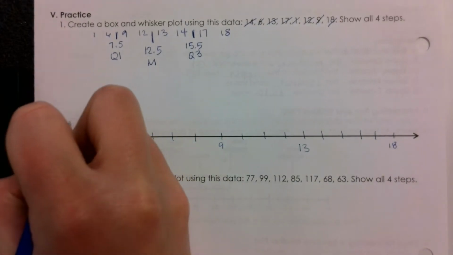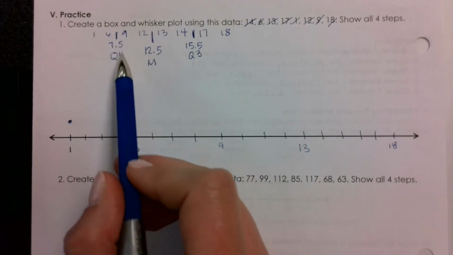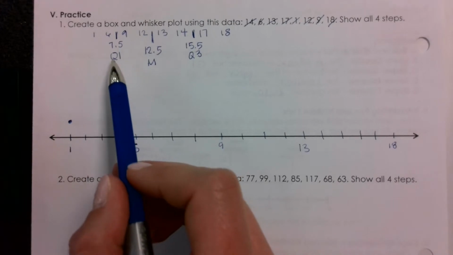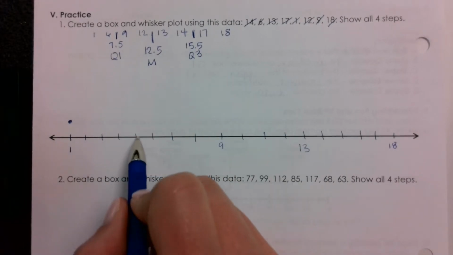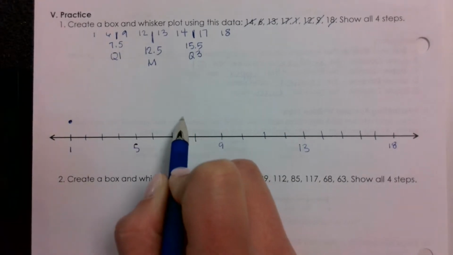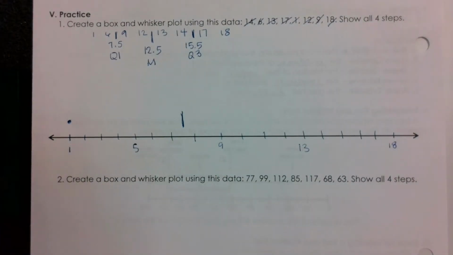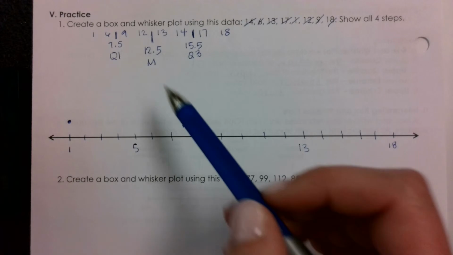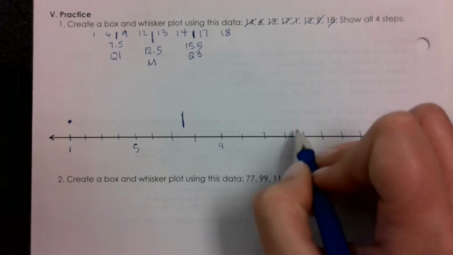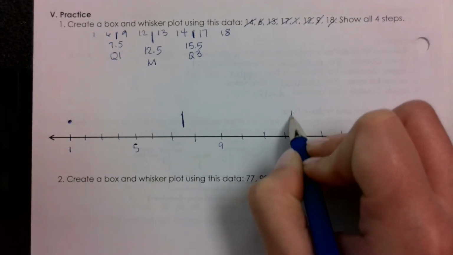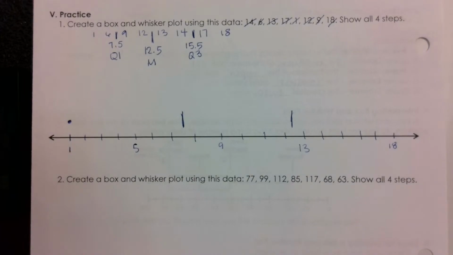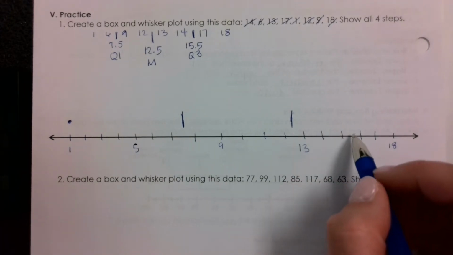Okay, so it's the smallest number that we have, 1, so we'll put a dot at 1. And then our Q1 is going to happen where? 7.5, between 6 and 7 and a half is going to be our first line for our box. And then your median, where's that happen? 12 and a half. So that's going to be right about here. We'll put another line because that's going to be part of our box. Q3, where's that? 15. So 14, 15 and a half.